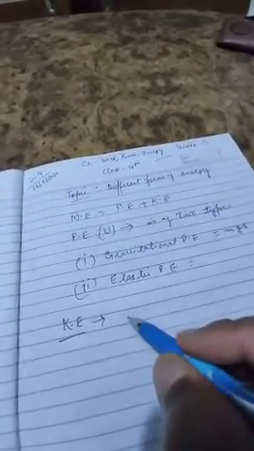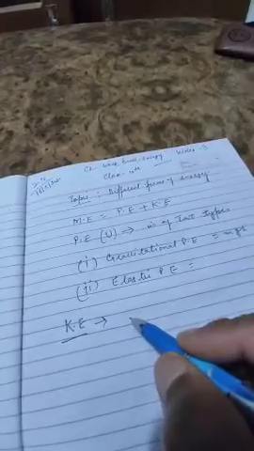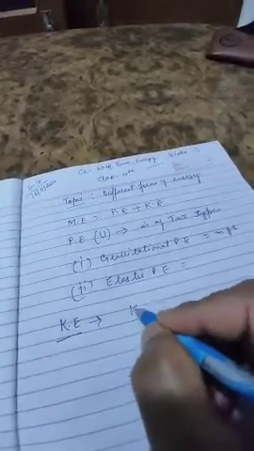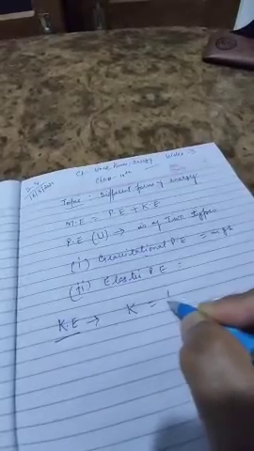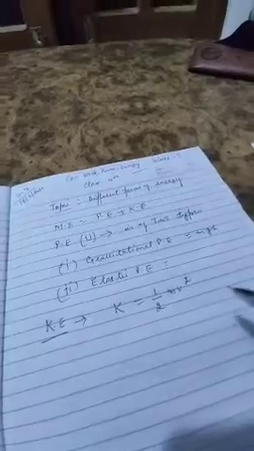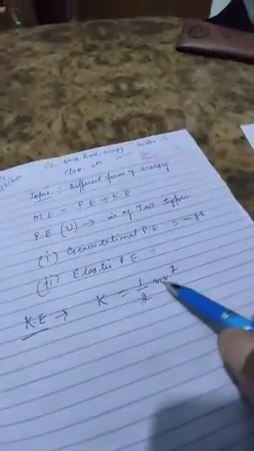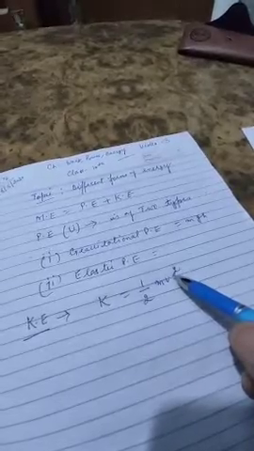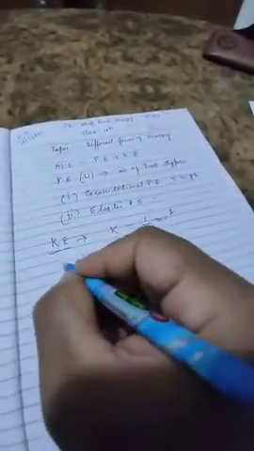Once again, the energy possessed by the body due to its motion is known as kinetic energy, and it is represented with letter K, and mathematically this is equal to 1 by 2 mv square. M is the mass of the body and v is the velocity with which the body moves.